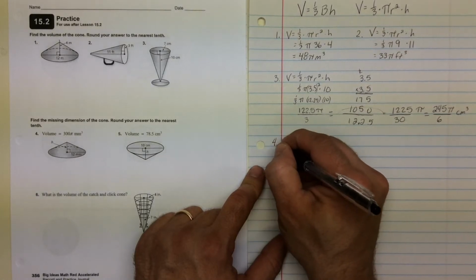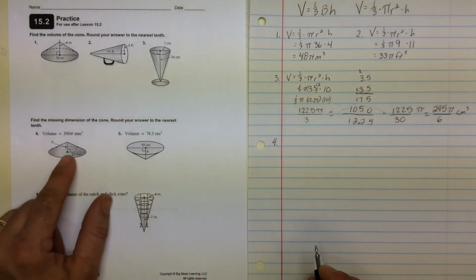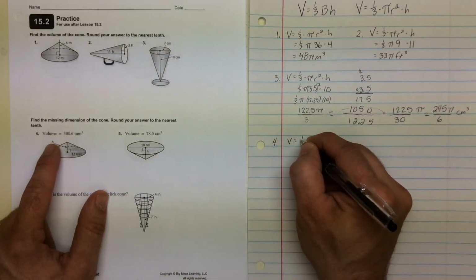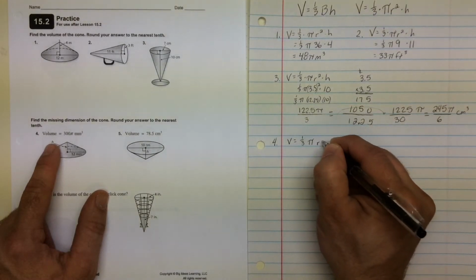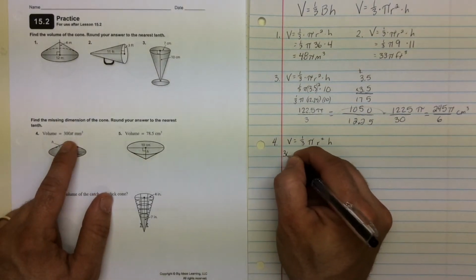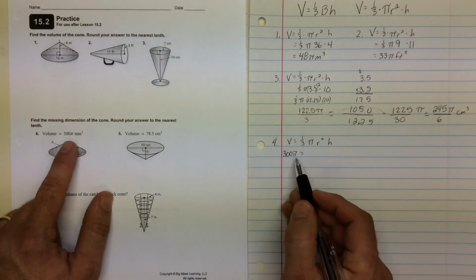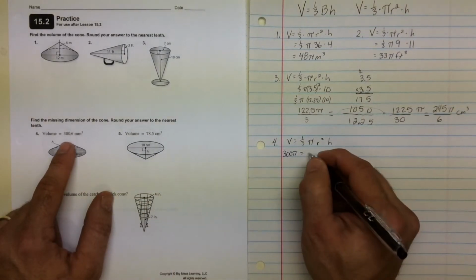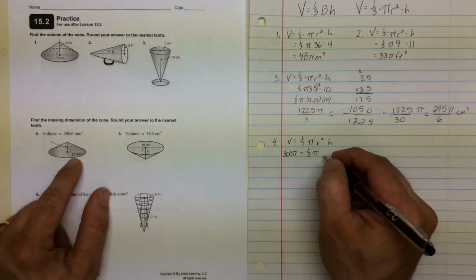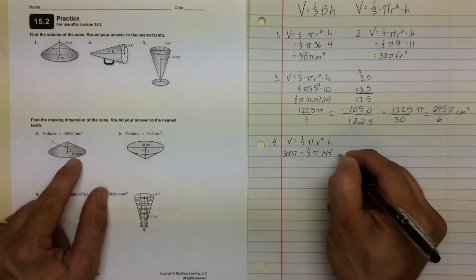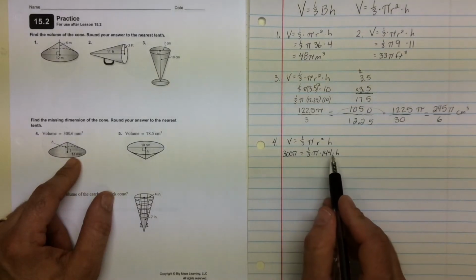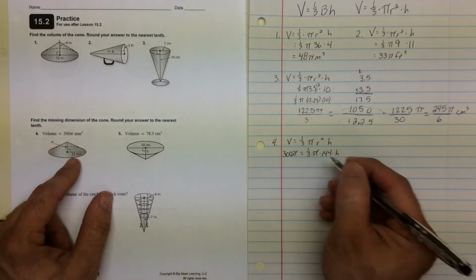Number 4. Now we're finding the missing dimension, and in both cases it's going to be the height. So we start off the exact same way. Volume equals 1/3 pi r squared height. Plug in what we know. This time we know the volume is 300 pi. Don't forget the pi, and we only put that because they gave it to us in the problem. 1/3 pi. Radius here is 12. We know 12 squared is 144, times h. So lots of things over here we've got to get rid of. I'm going to divide both sides by pi right away, because then both of these pi's disappear.